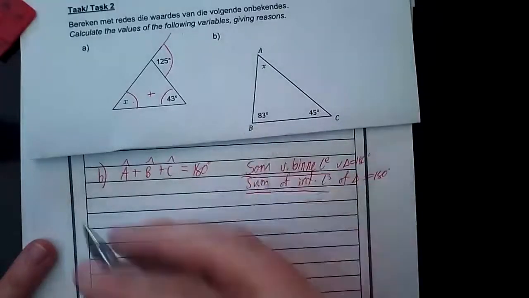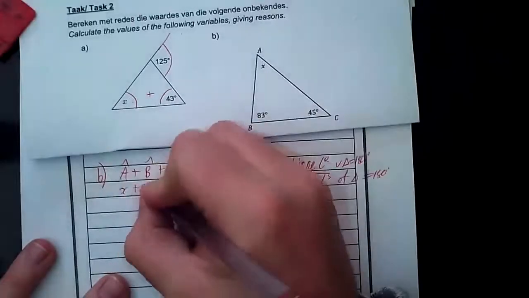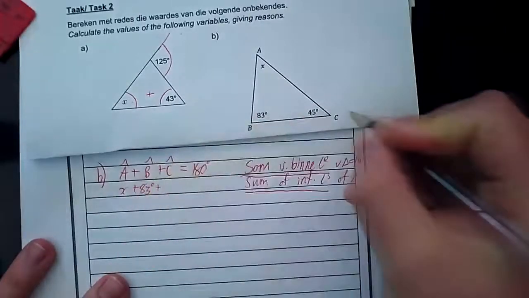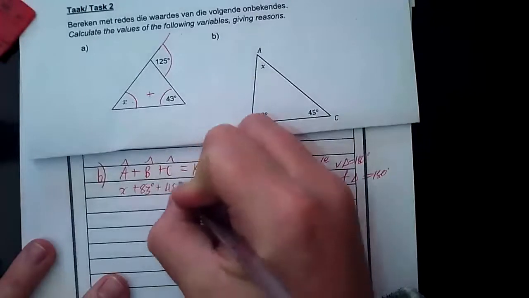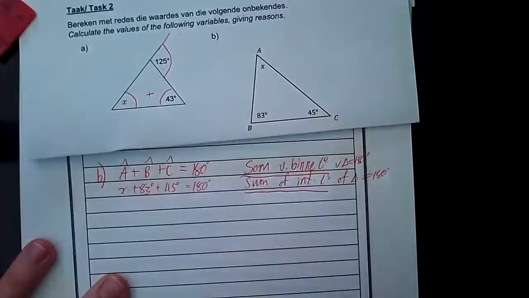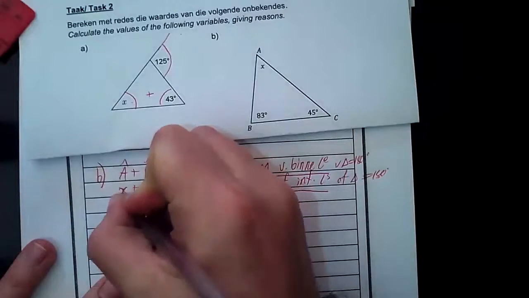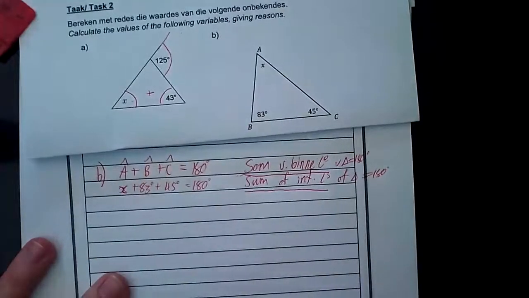Replace the values. Angle A is x. Angle B is 83 degrees. Angle C is 45 degrees. Equal to 180 degrees. Now we have our equation and we have to solve for x. Vir x oplos met ons vergelyking.